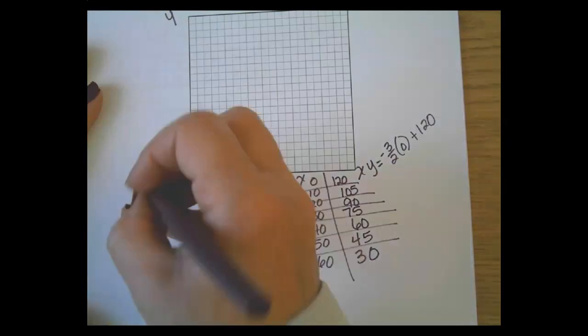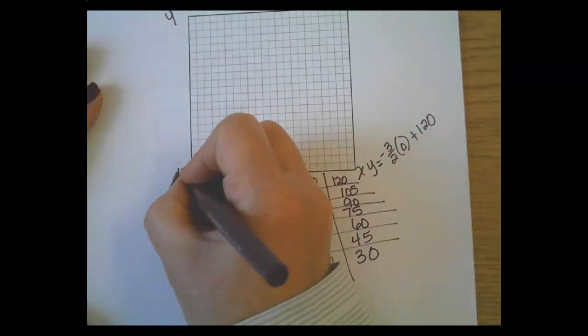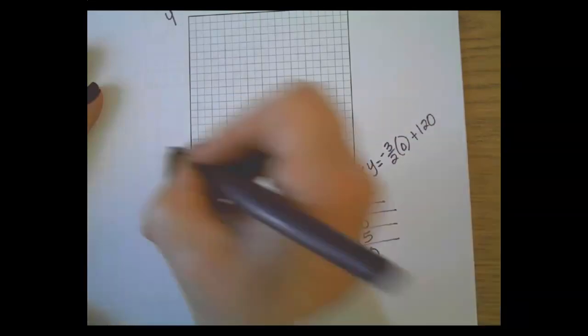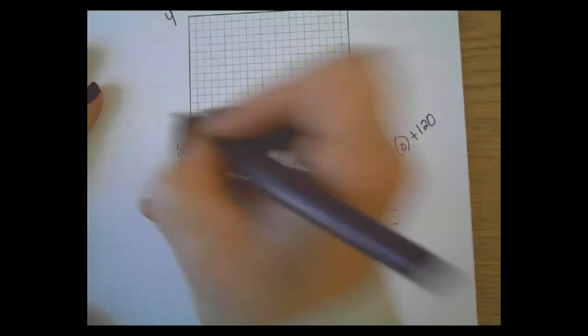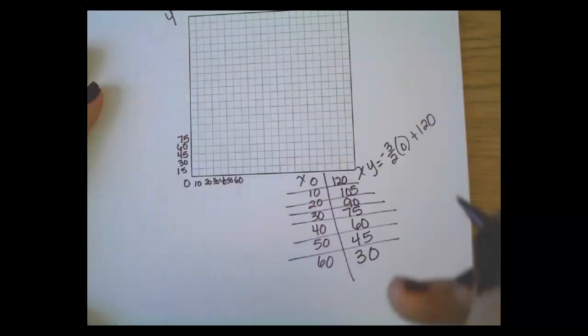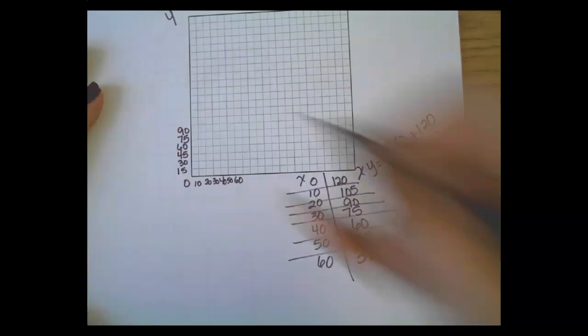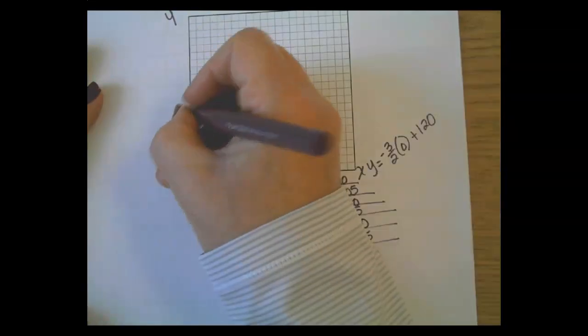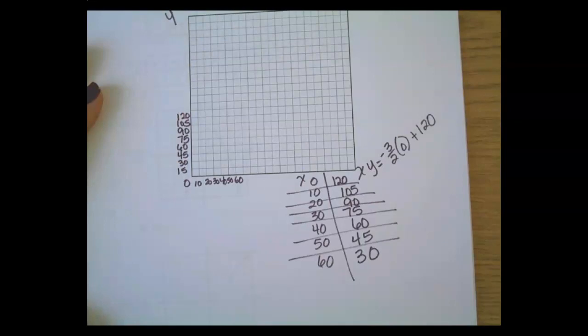So I'm going to start at 0, and then I'm going to go 15, 30, 45, 60, 75, 90, 105, and 120. And all you have to do is graph those points. Okay? That's it. All right. I'm going to stop there for this.